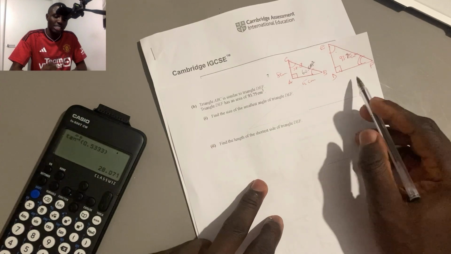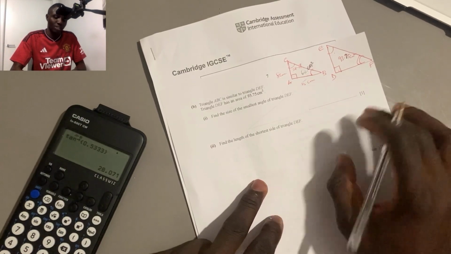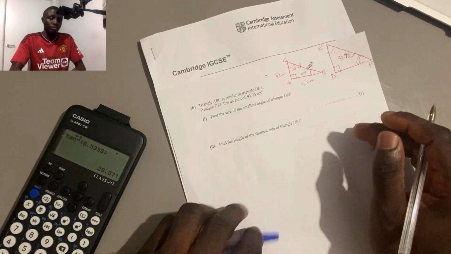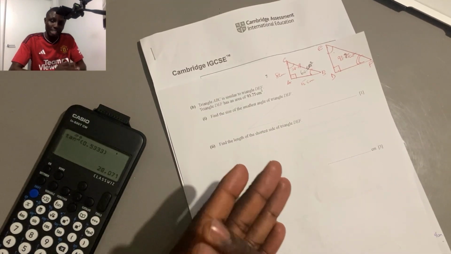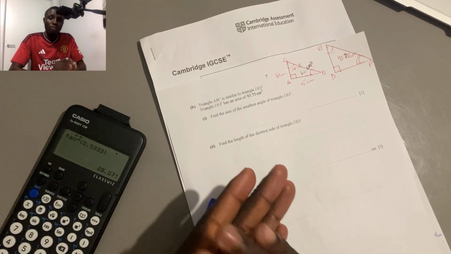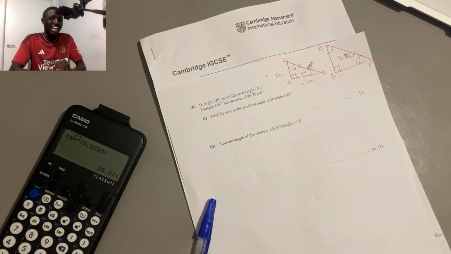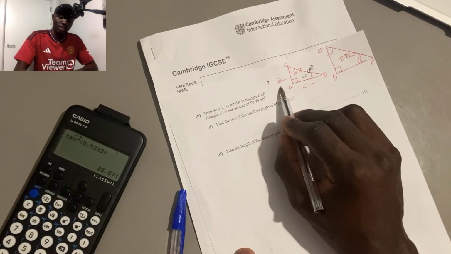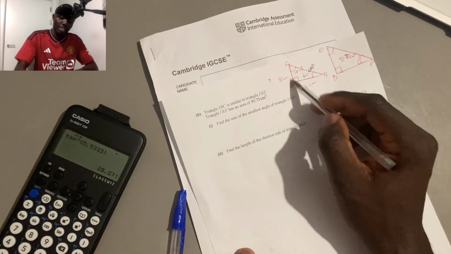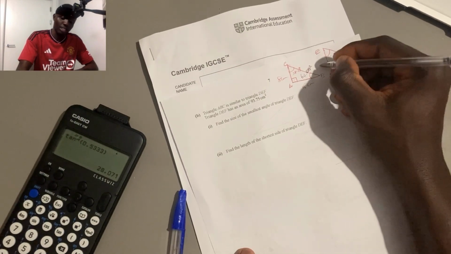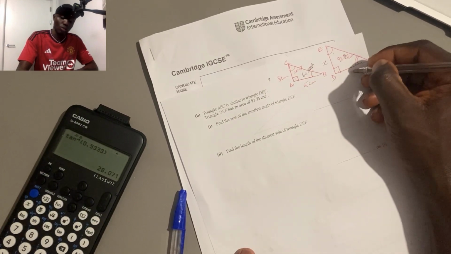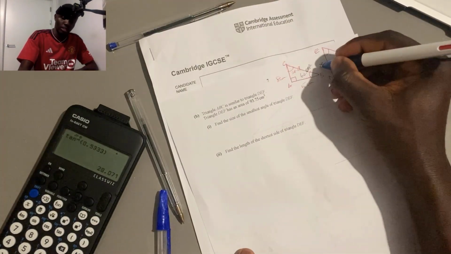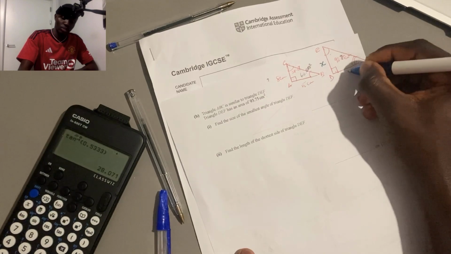So to find the shortest side, we use the rule of similar triangles, which says that the square of the ratio of the corresponding sides is equal to the ratio of the areas of the triangles given. What do I mean by that? Look at this. This one has 8 centimeter, this one has 15 centimeter. So this side and this side will be similar to this. You can label this one as X and this one as Y. This is X and this one is Y.